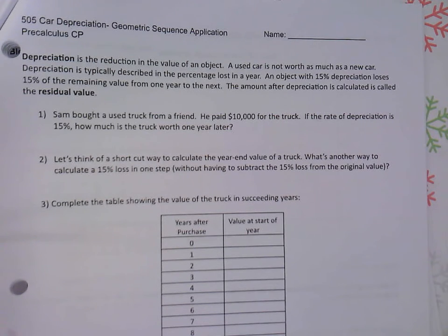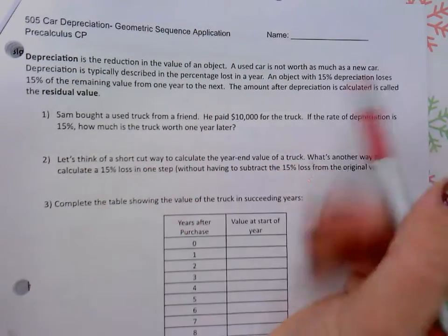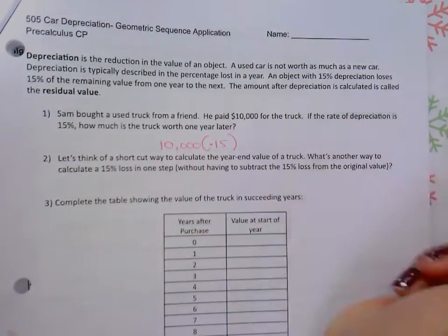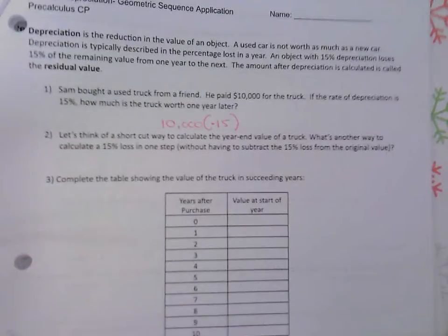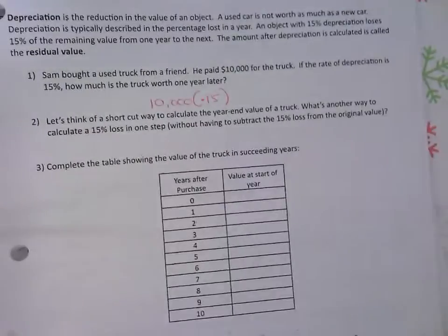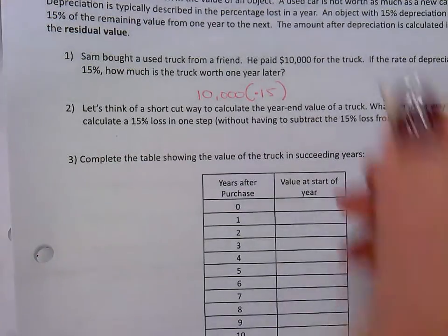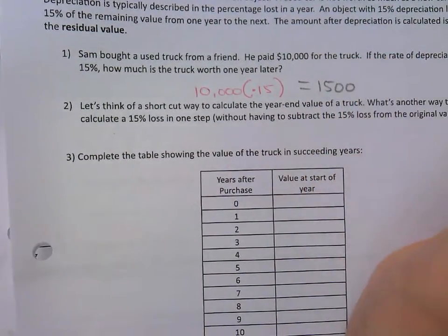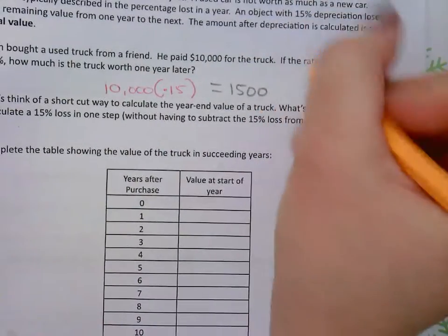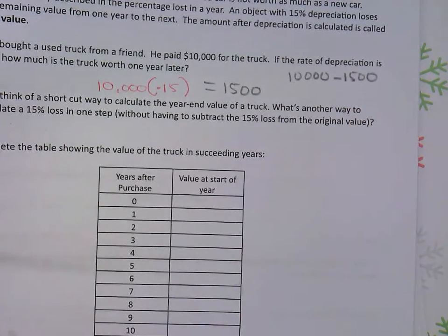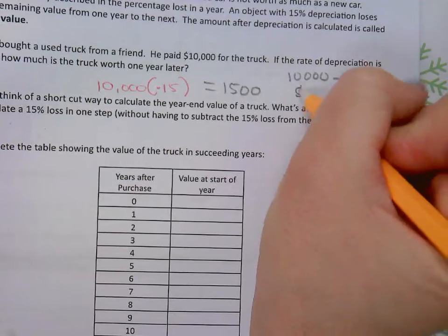So we talked about yesterday how to do it in one step, right? Instead of taking 10,000, this is one way we could do it: take 10,000 and figure out what the 15% that you lose is. So what do I actually lose? What's 10,000 times 0.15? You're losing $1,500, right? So then you would have to do 10,000 minus 1,500 that you're losing to come up with your new value. So it's really worth 8,500.